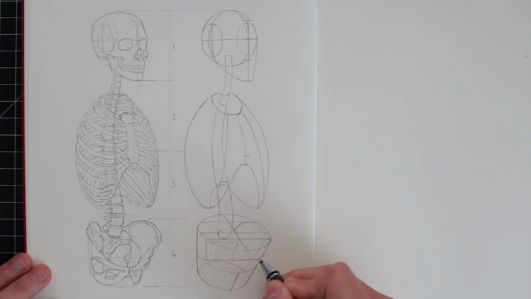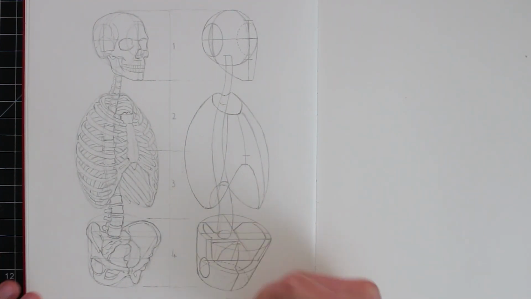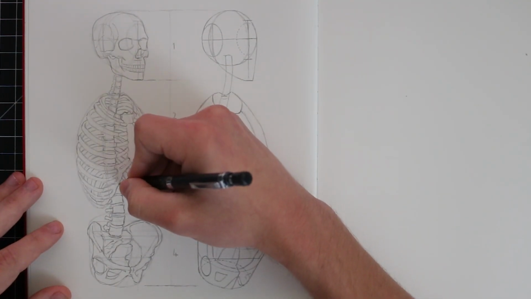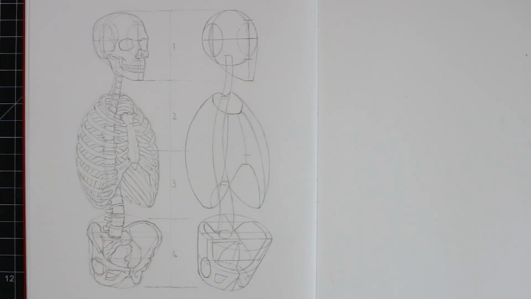In the next study session, we will be taking a look at the shoulder bones, adding to what we've drawn here in this video. So you will see me draw this many times throughout this series.